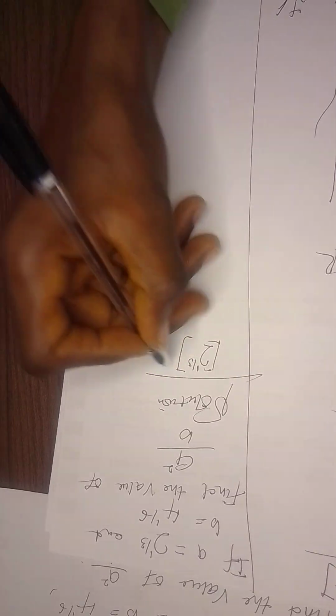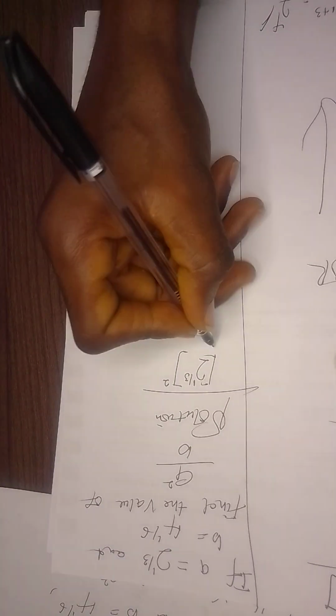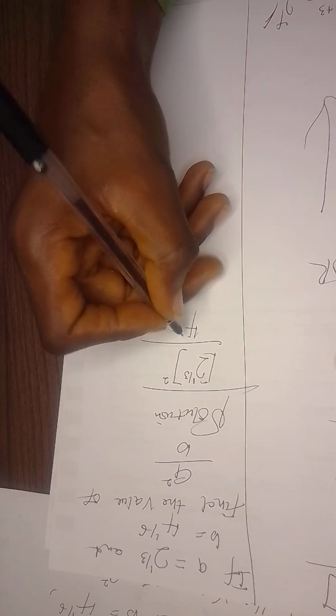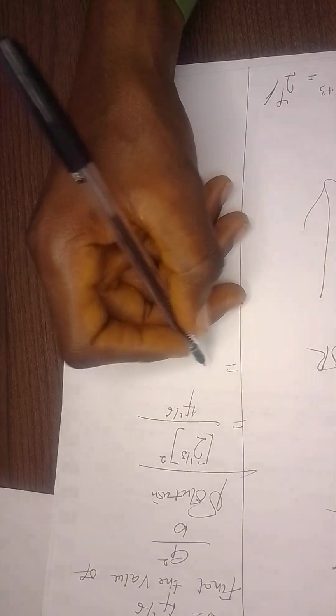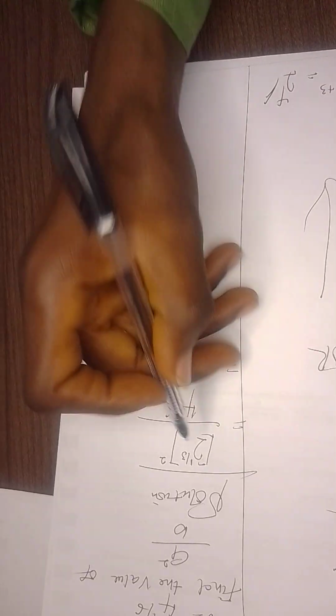Then this is A, then square, there's a power 2 outside. Then B is 4 raised to the power of 1 over 6. So how do we solve this? First things first, power multiply power.